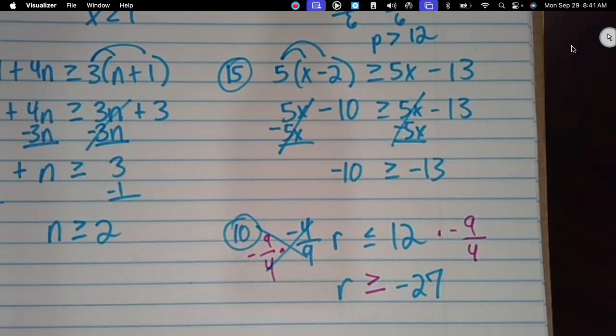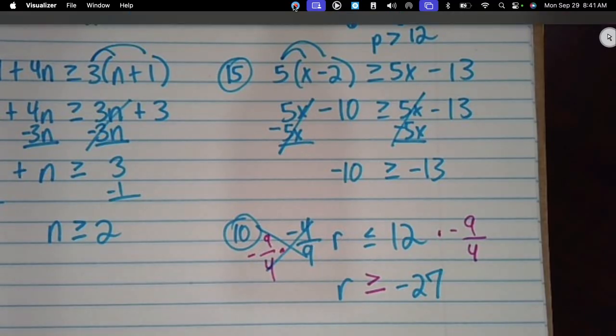How is this? Those are tough ones. Those last few that I just did. Do I need to do another example like any of those?